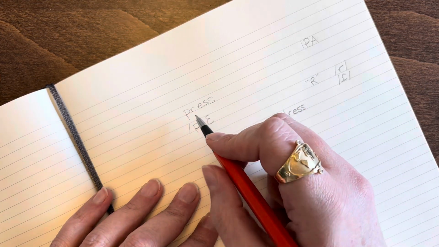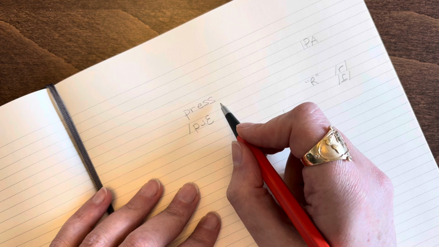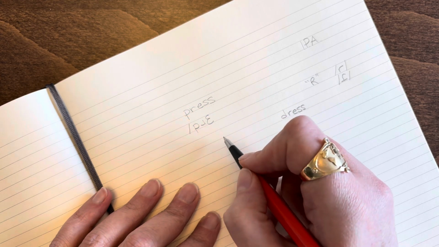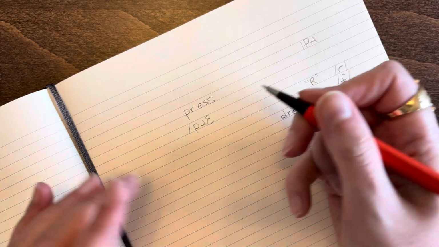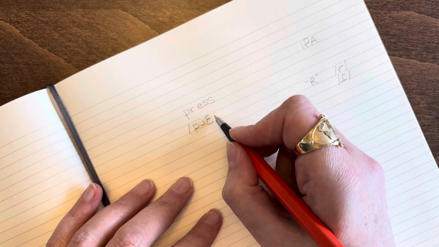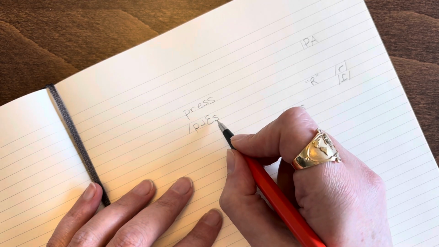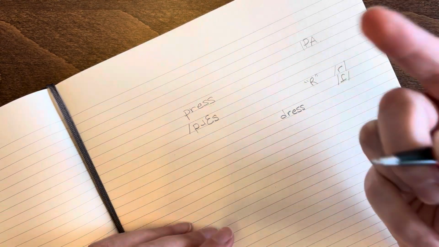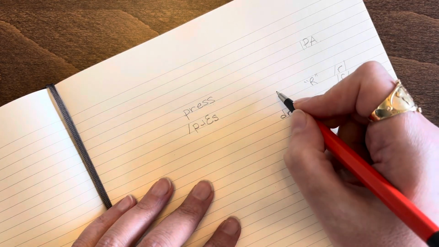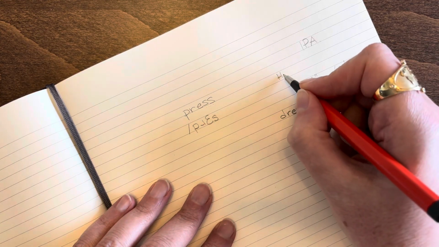Let's look at the next sound here. We have press. Now, we have 2 S letters here, but that doesn't mean in English we say that sound longer. It is a predictable symbol in the IPA. There's the S. And S is a really high frequency sound. And I don't mean it's really common, which it is, but I mean high frequency as in hertz.